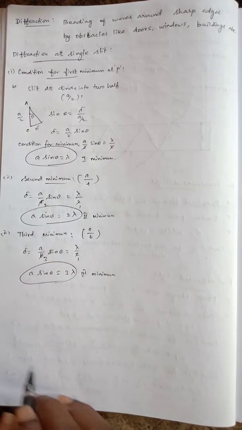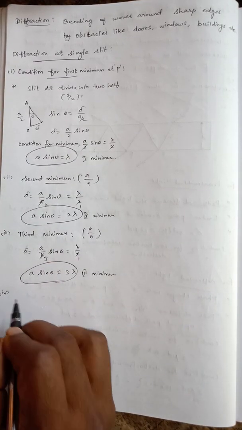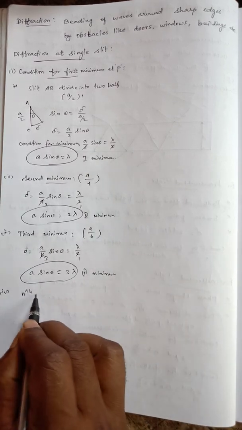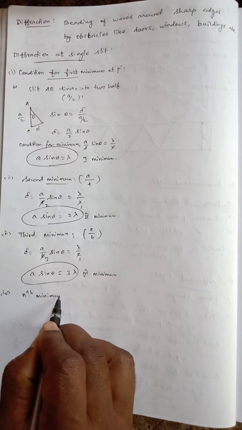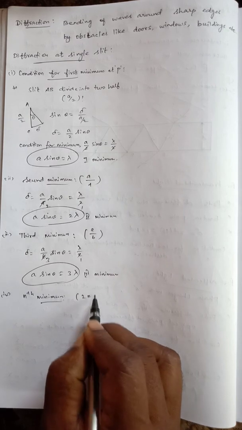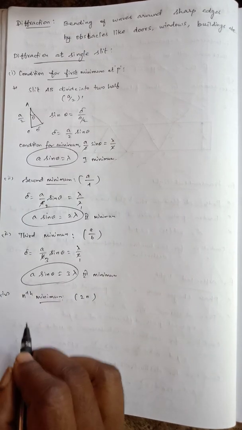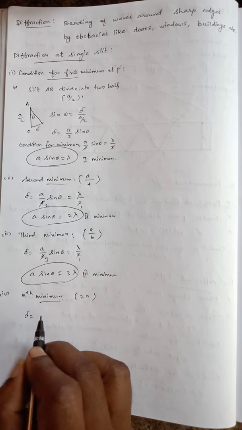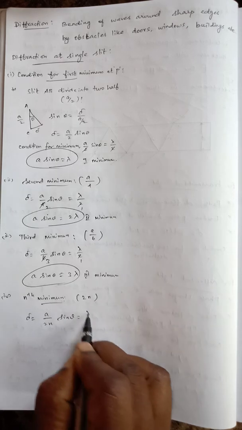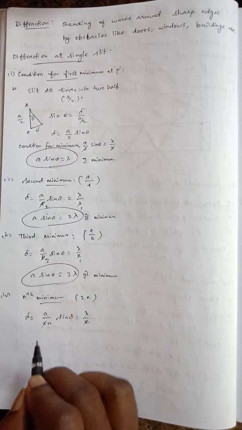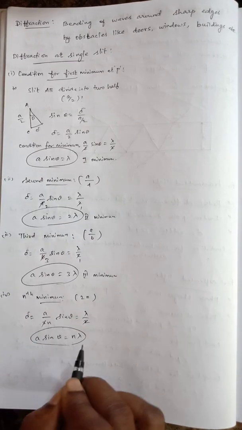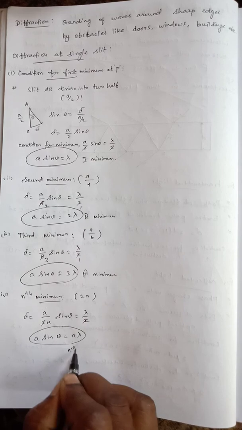Like this, finally we find the condition for the nth minimum. Nth means the last. We have to cut it into 2n parts, so the path difference del equals A by 2n into sin theta is equal to lambda by 2. The 2 gets cancelled, so we have A sin theta is equal to n lambda. This is the condition for the nth minimum.